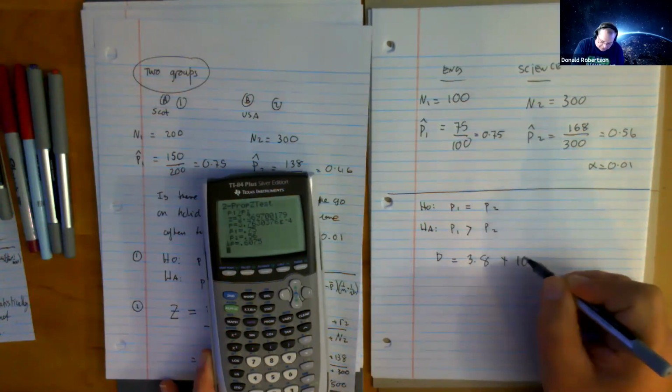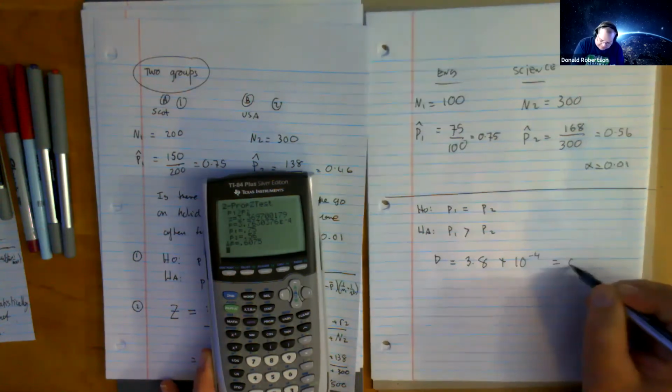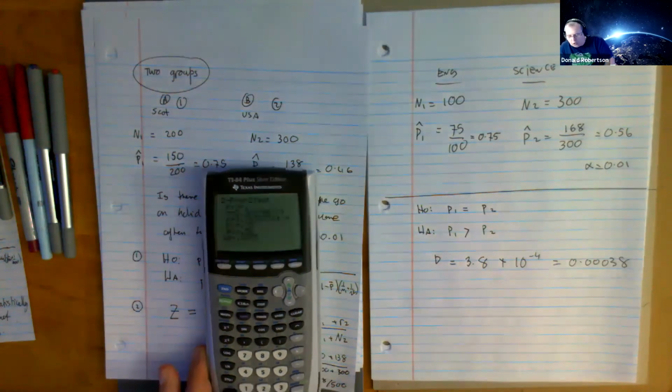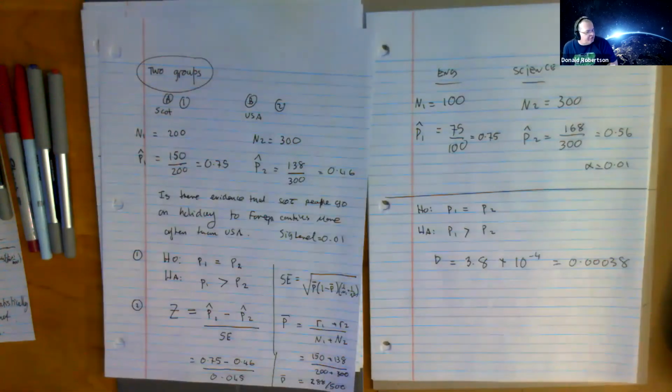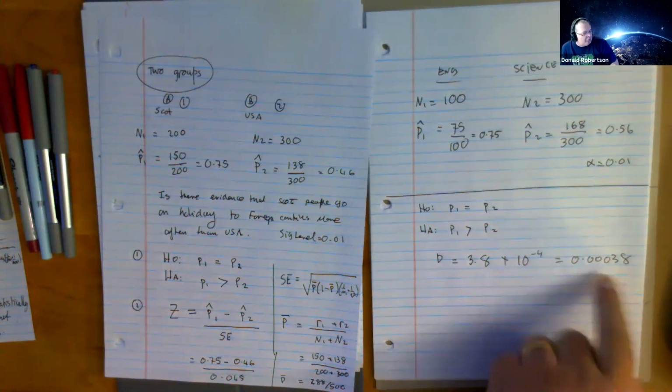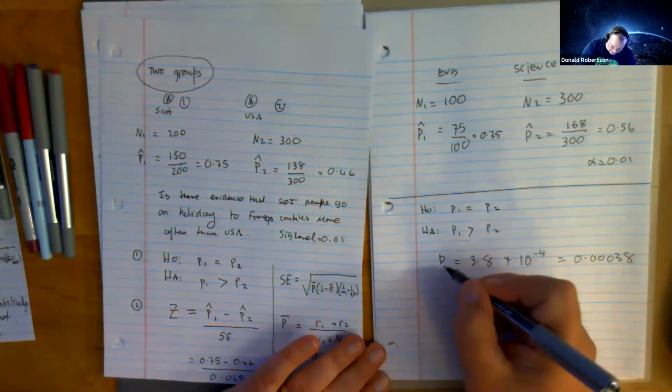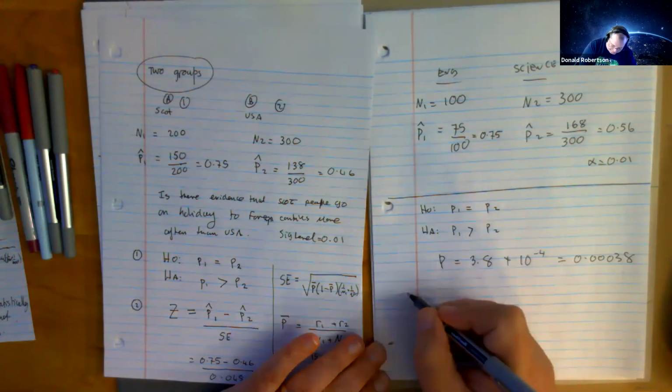times 10 to the negative 4, which I think I can get away with writing like that, right? I don't always write it down if there's tons of zeros, but in this case, would you agree I could probably do it? It's not too onerous. So we are pretty much ready to go to conclusion, aren't we?